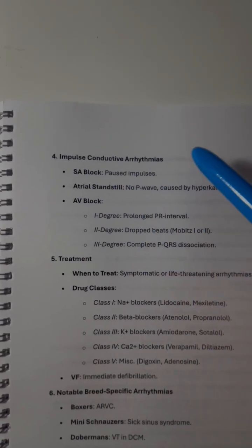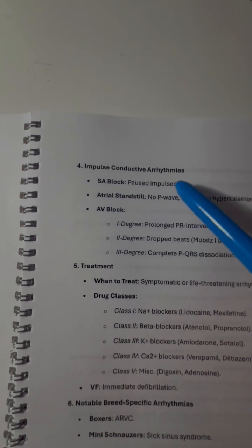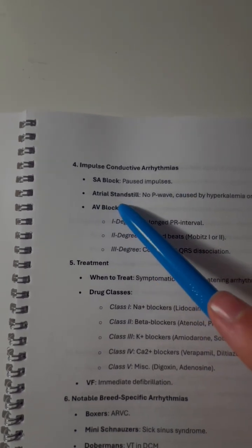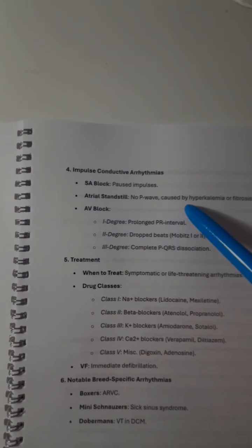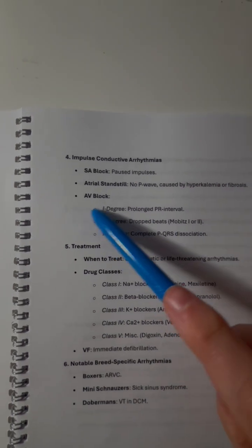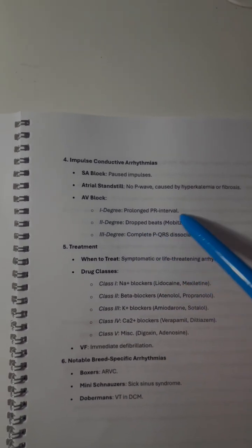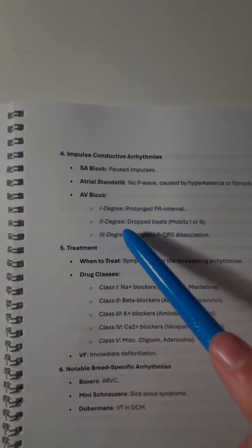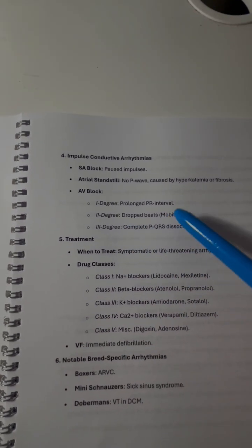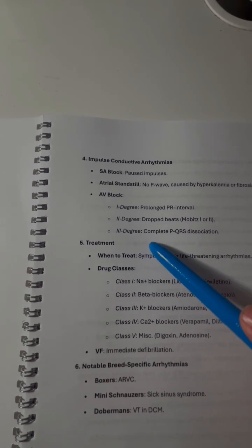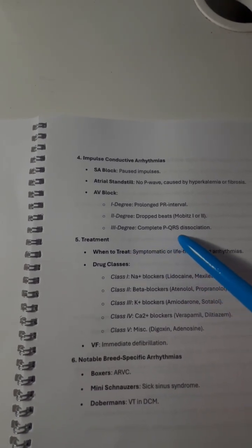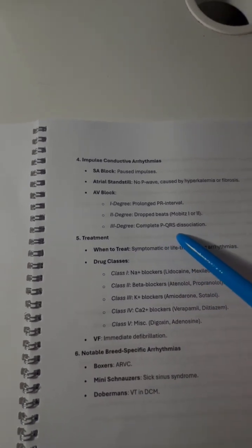The impulse conductive arrhythmias are an SA block, which is paused impulses, an atrial standstill, which is no P wave and is caused by hyperkalemia or fibrosis, or an AV block. A first degree AV block has a prolonged PR interval, a second degree AV block has dropped beats, and a third degree AV block has complete PQRS dissociation, so there's no QRS complex.